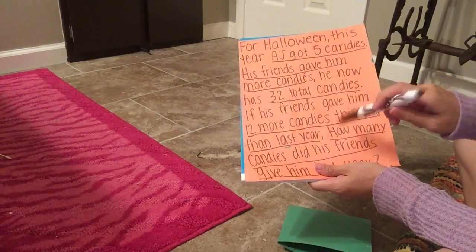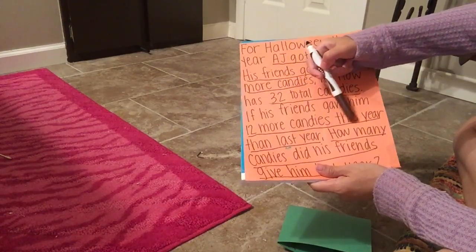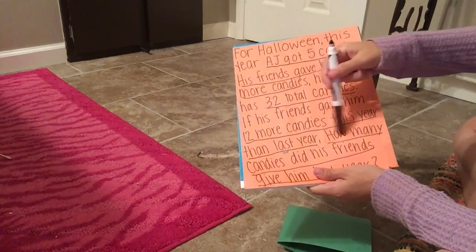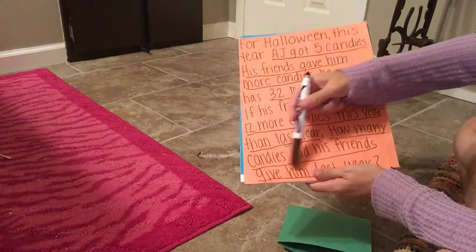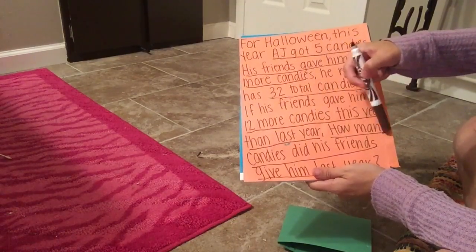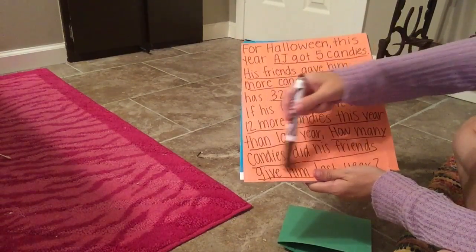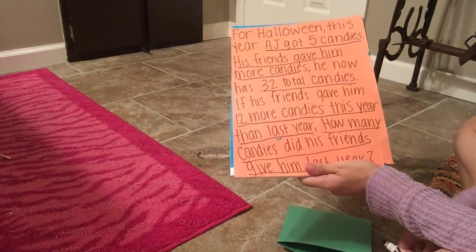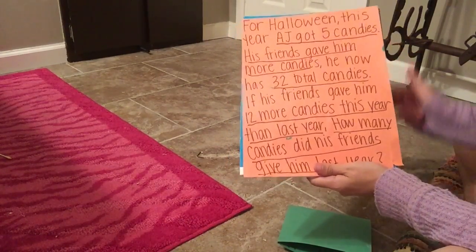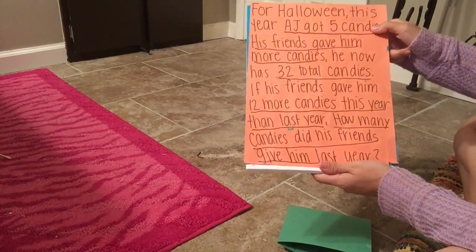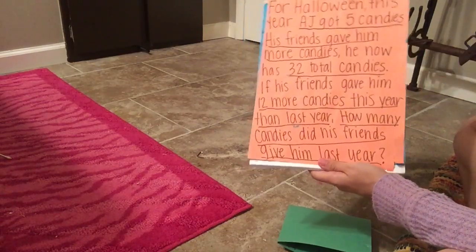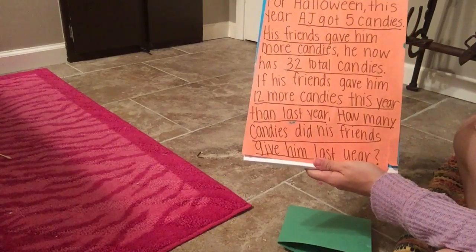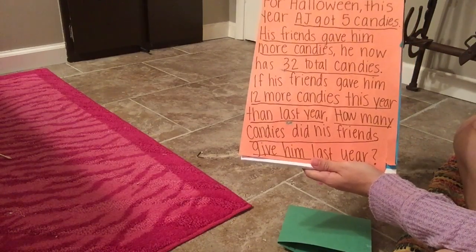If his friends gave him 12 more candies this year than last year, how many candies did his friends give him last year? So this last portion is telling us how to solve this type of problem. What we're wanting to do here is find out how many candies his friends gave him last year.